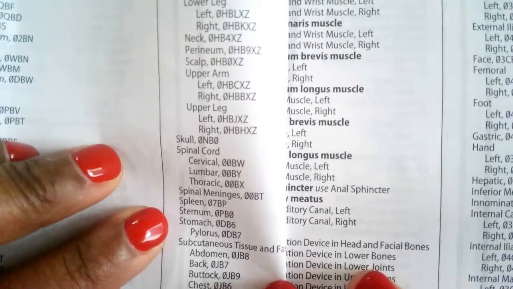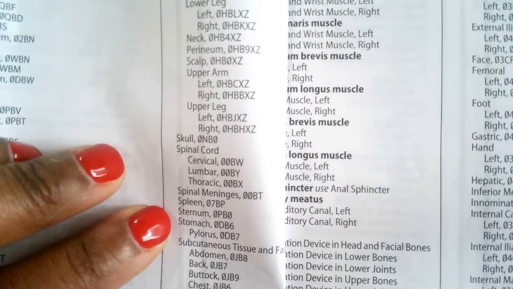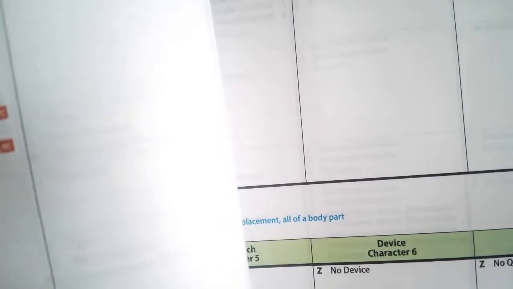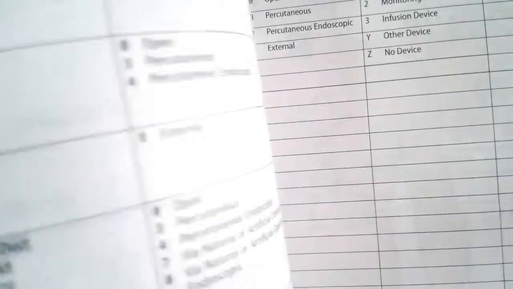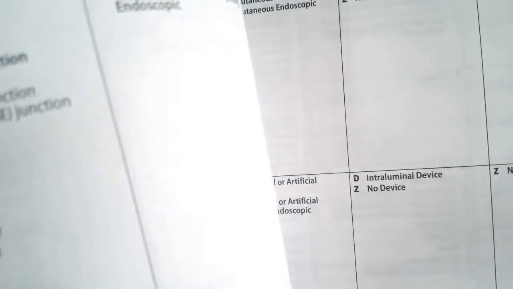So I went to the letter S's under excision and I was given the body part value of stomach. That is table 0DB with a fourth character of 6 for the stomach. Now that I have both of those tables, I'm going to go and locate them. I don't know if you noticed, guys, but they were both in the same table, table 0DB.